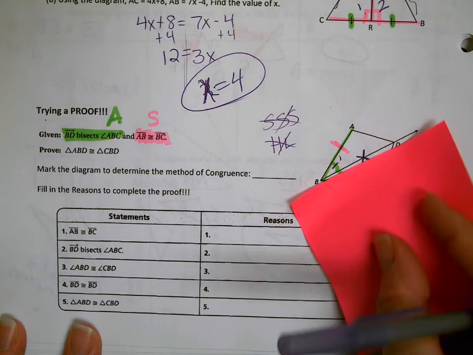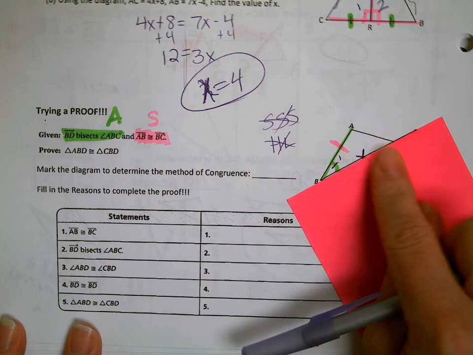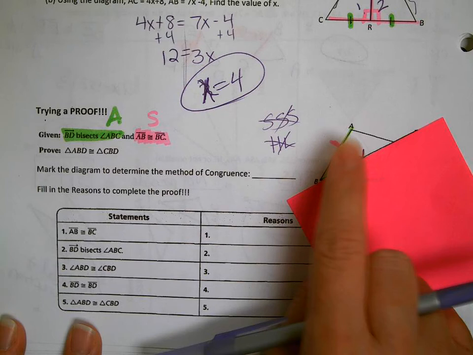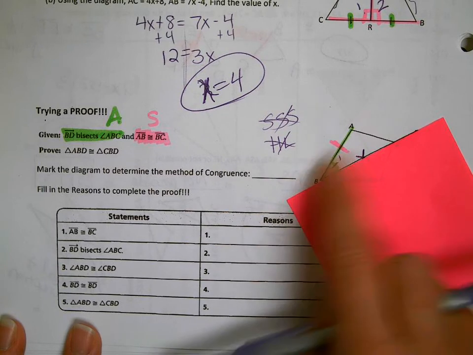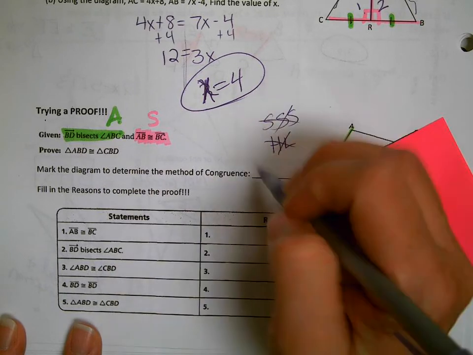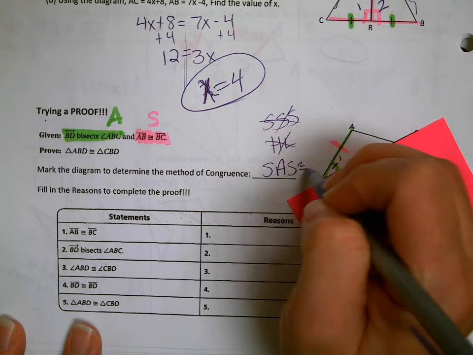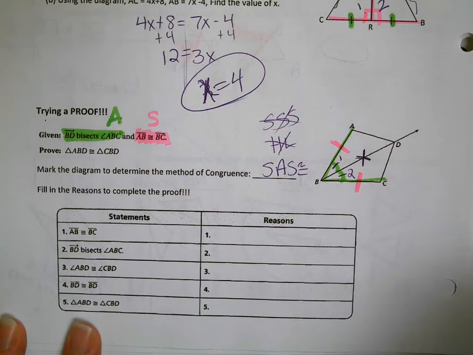So again, the method of covering up one of the 2 triangles, and look to your markings. Now again, I'm going to start at the top left and go clockwise until I hit the next marking. So we have a side marking, an angle, a side. So mark the diagram to determine the method of congruence. It's going to be side angle side congruence. So again, we needed that assumption here of that reflexive property.